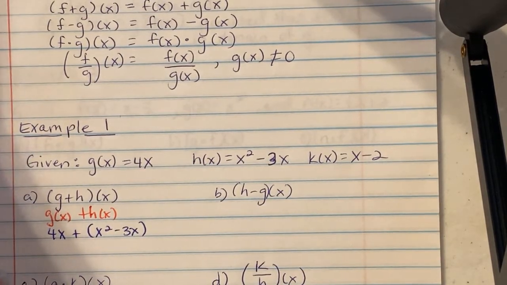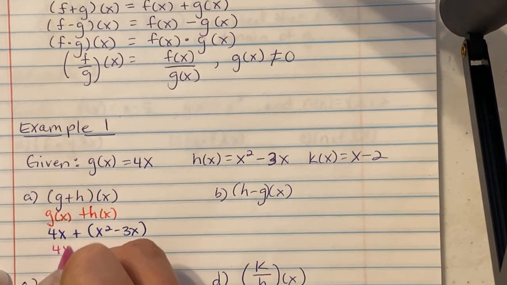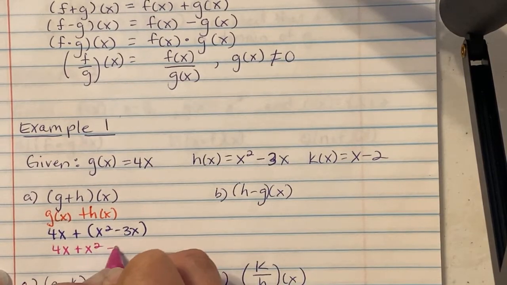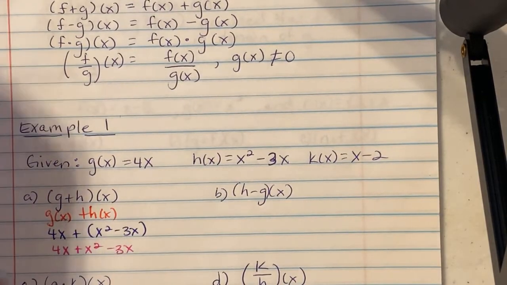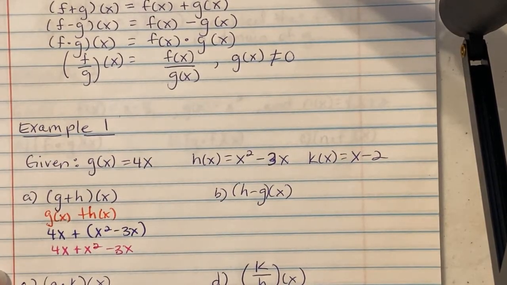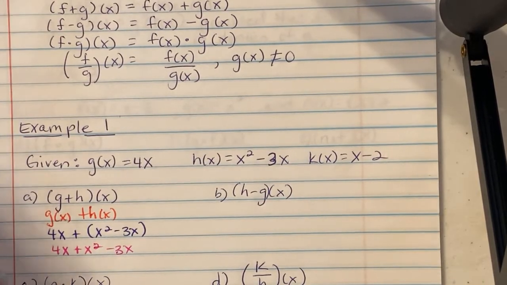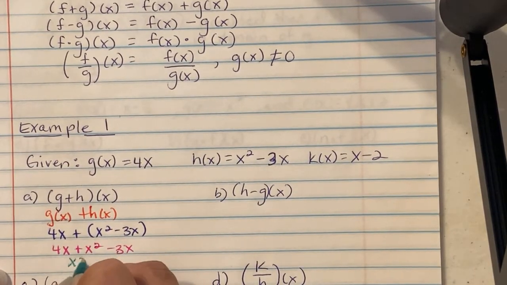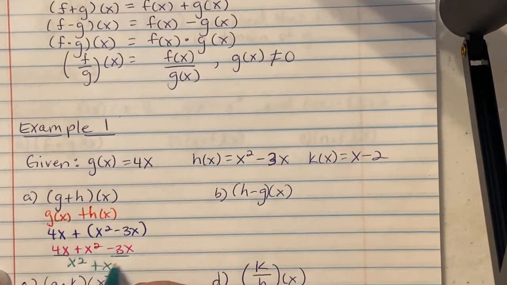So now we see 4x plus x squared minus 3x, and then just combine your like terms. We have x squared as the highest power, so x squared comes first. 4x minus 3x makes it x, and we are finished.